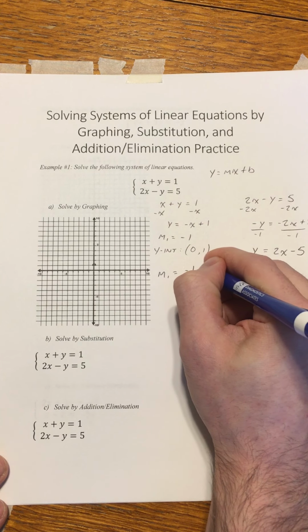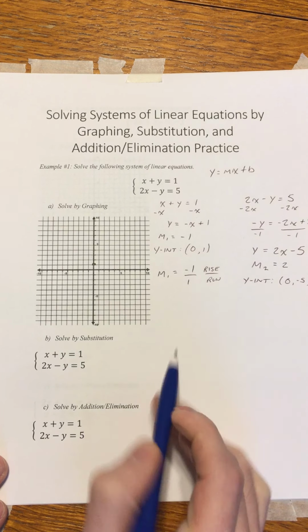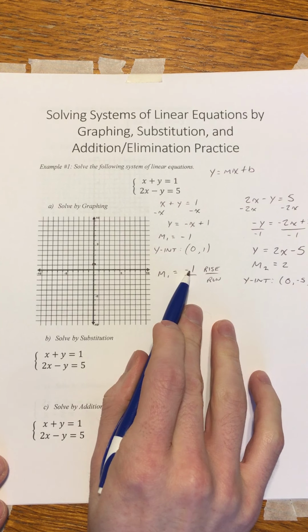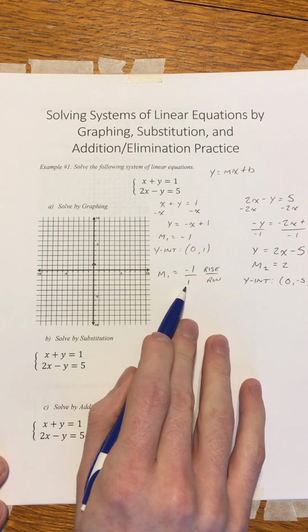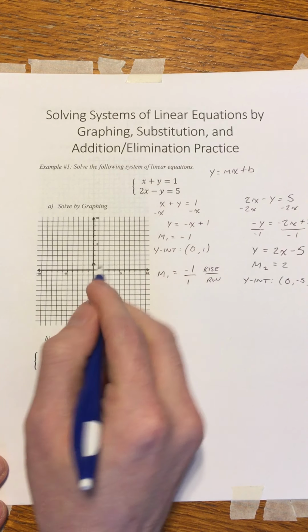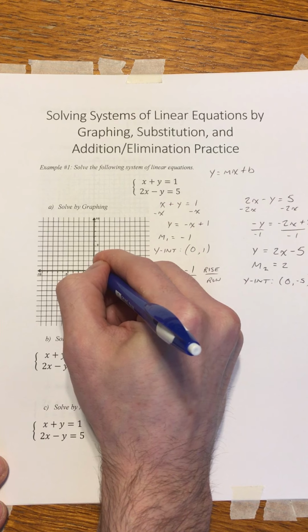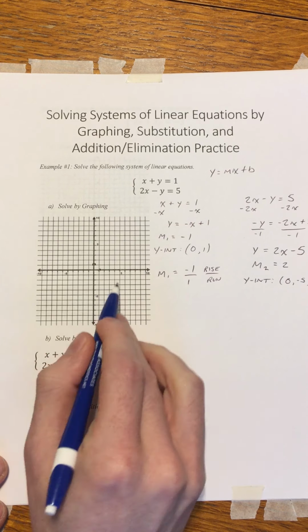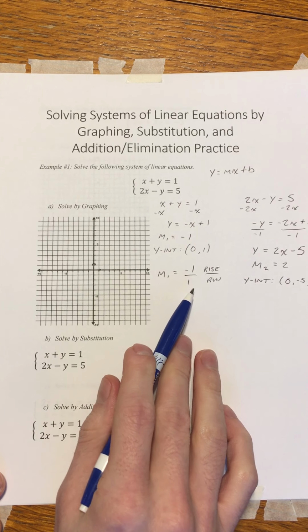And remember, this is rise over run. So a negative means we go down 1 in the rise position, and we go right 1. From the point that we found, if we go down 1 and right 1, we have a second point on our line. All we need are two points for a line. And you could have done it the other way as well.